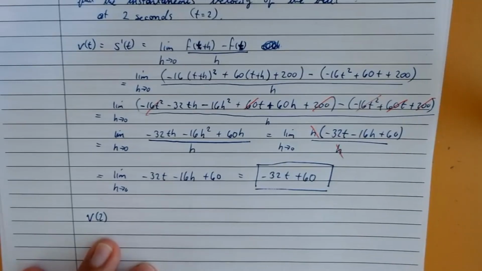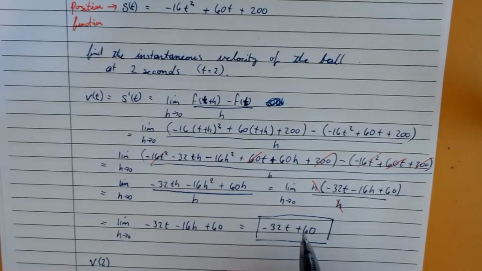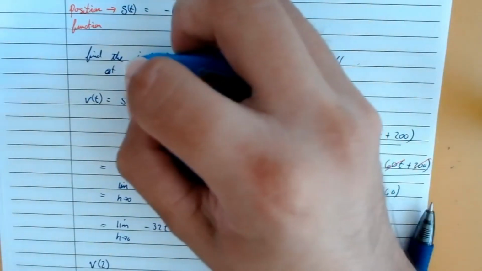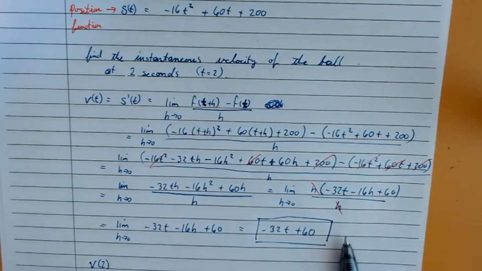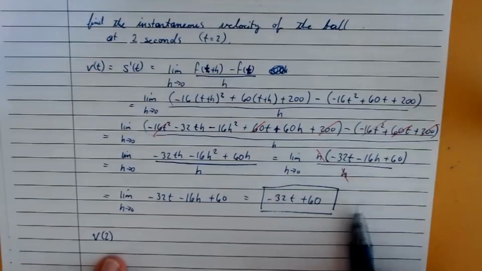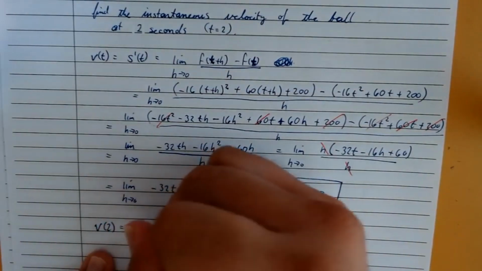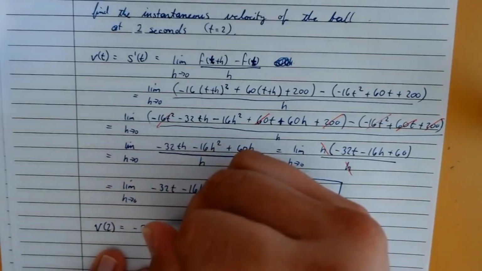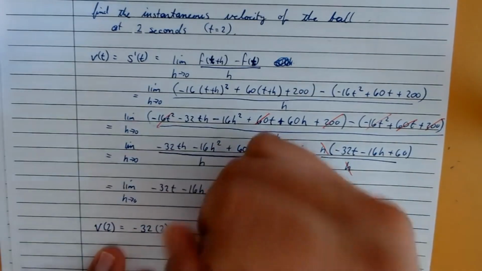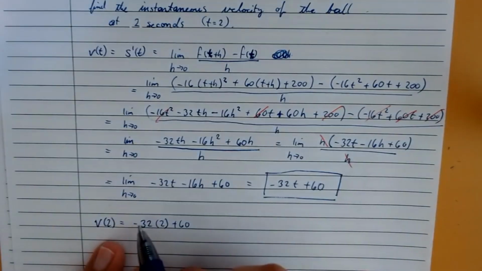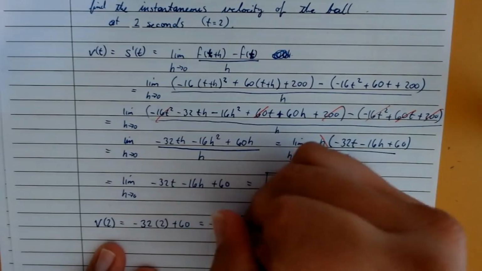Let me go ahead and say v of 2. Well, we'll just plug in the number 2 right here. So it's going to be negative 32 times 2 plus 60. Negative 64 plus 60 is negative 4.